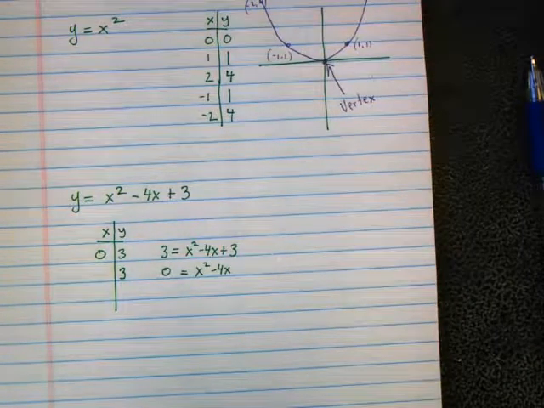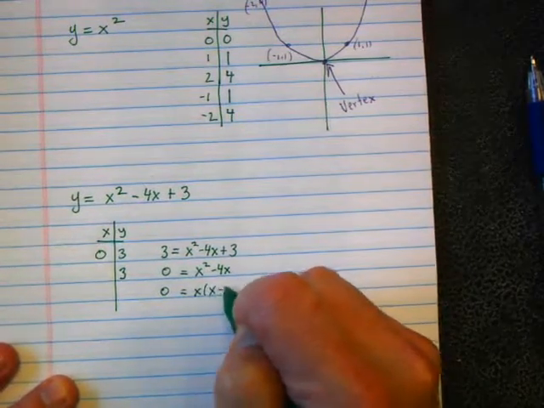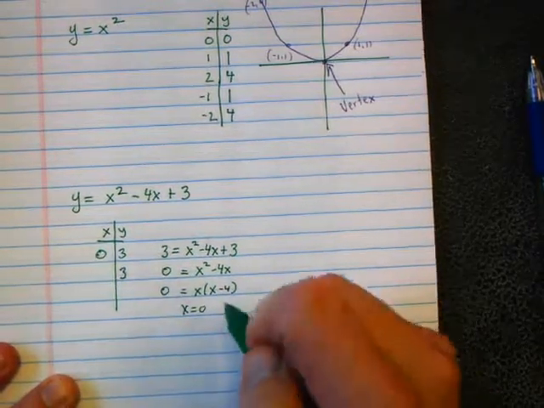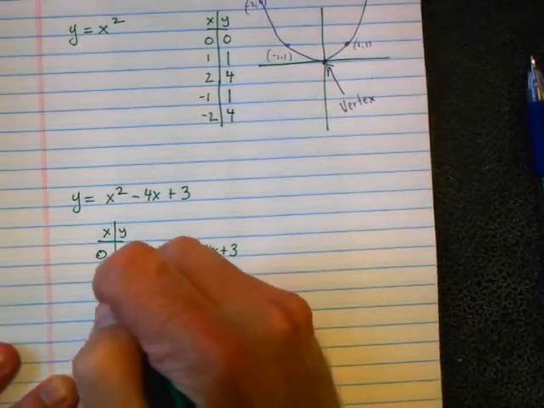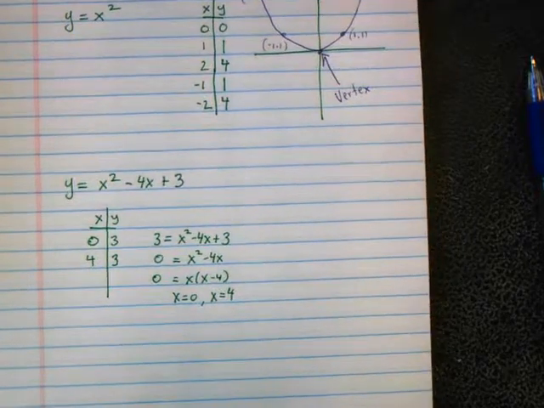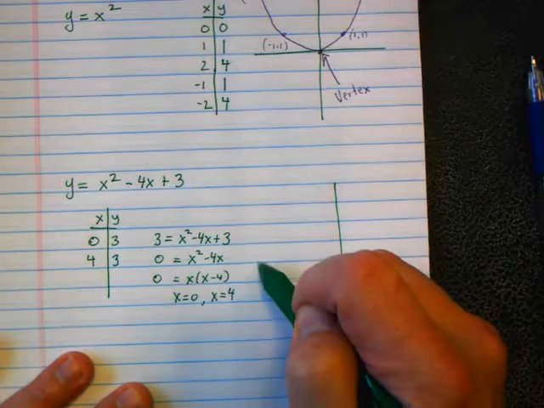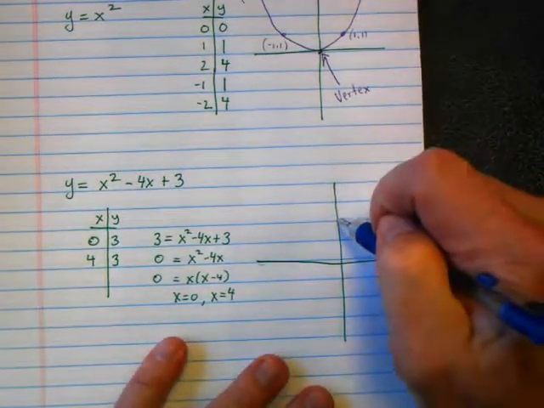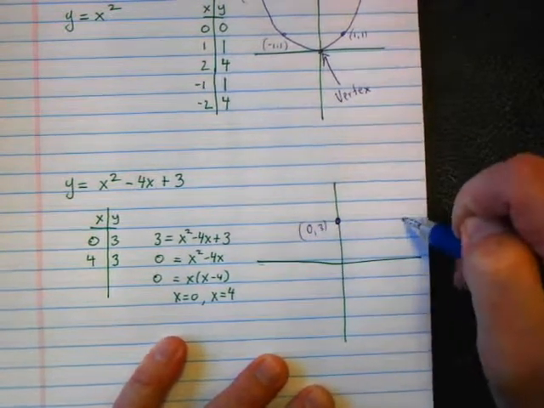Then this equation will factor. You can factor out an x. 0 equals x times x minus 4. So I get x equals 0, which I already knew, and I also get x equals 4. So that gives me 2 points that have exactly the same y value. So I'm going to start graphing now. I have 0, 3 right there, and 4, 3.